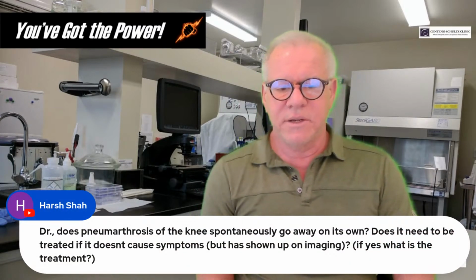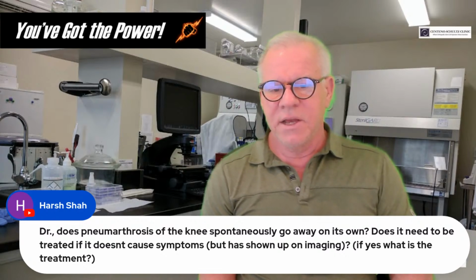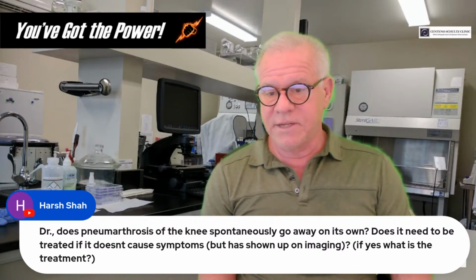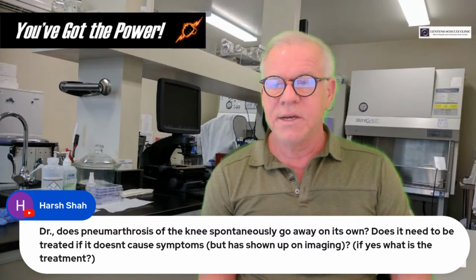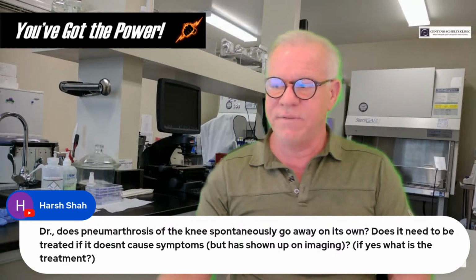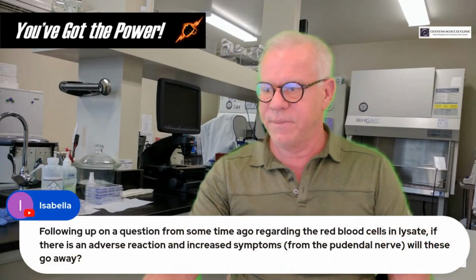Harsh, does pneumoarthrosis of the D spontaneously go in on its own? It doesn't need to be treated if it doesn't cause symptoms. Probably doesn't need to be treated if it's not causing symptoms.